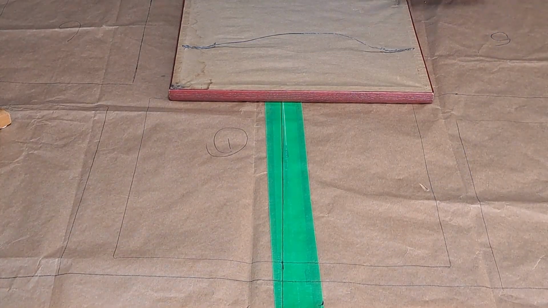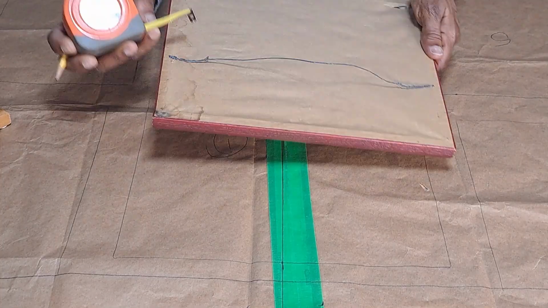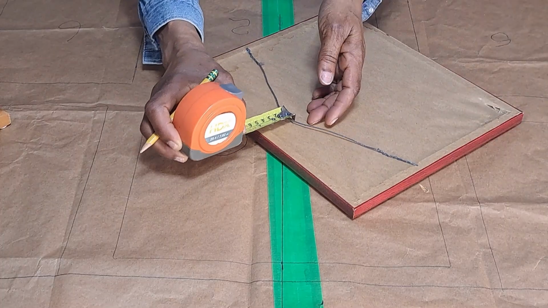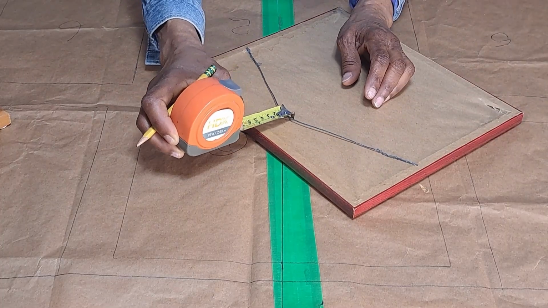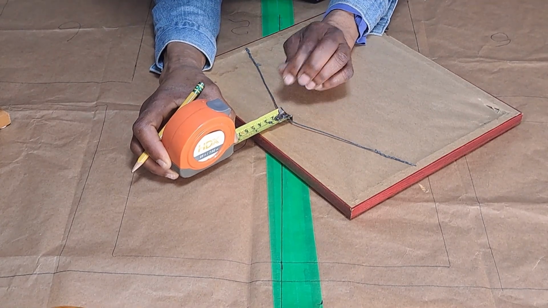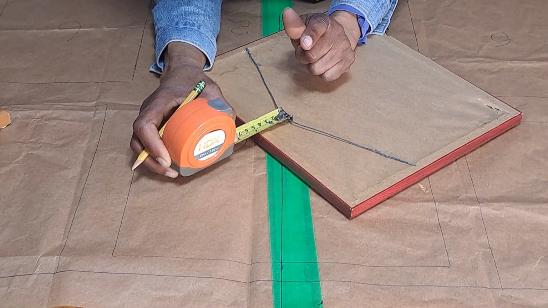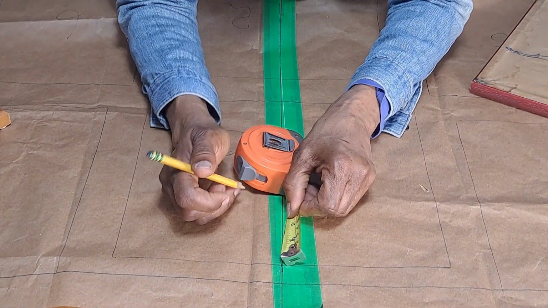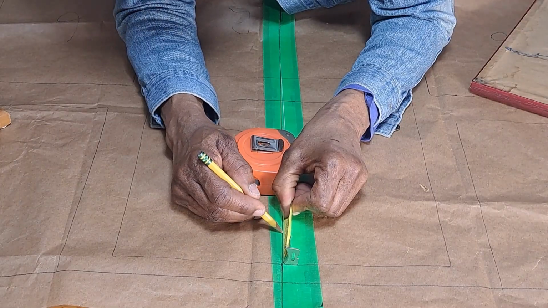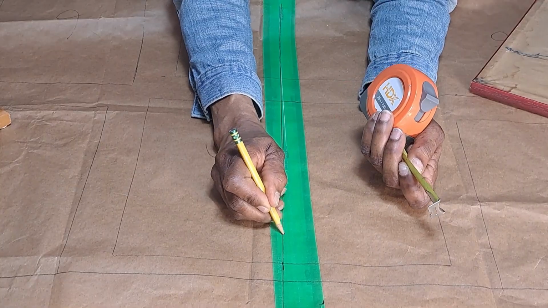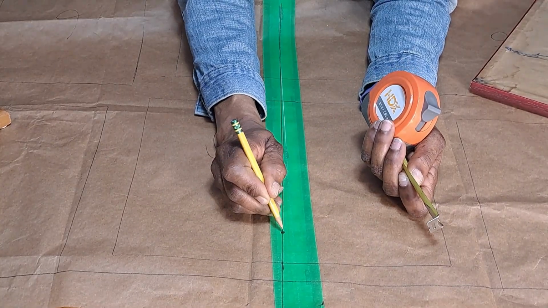Oh yeah, that's it. Okay, so now what we're going to do is take our artwork just like so, and we are going to measure up like so, because this is how it's going to hang. So we want to find out how far down to put our nail. And this is 1 3/4, right? So we measure 1 3/4 inches from the top. That is where our nail or hook is going to go.